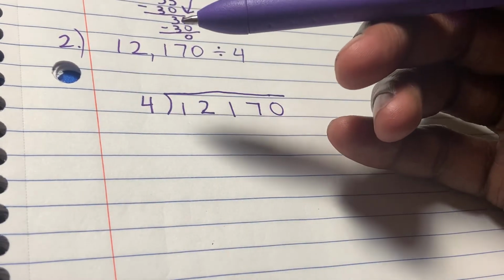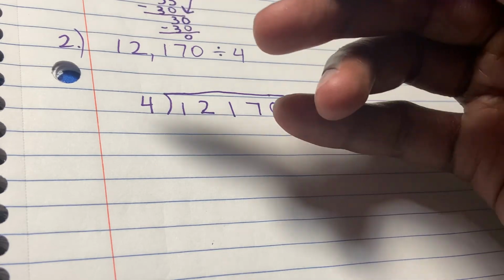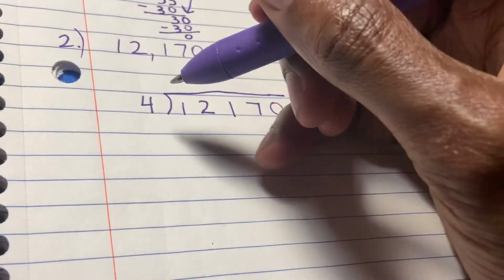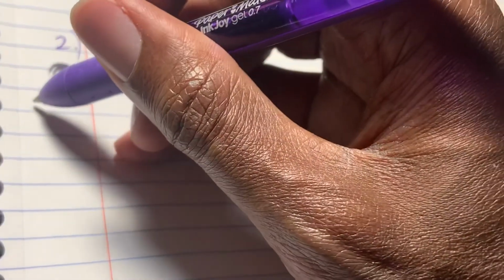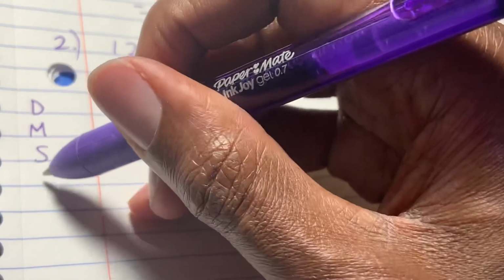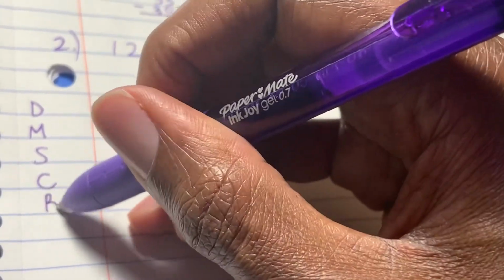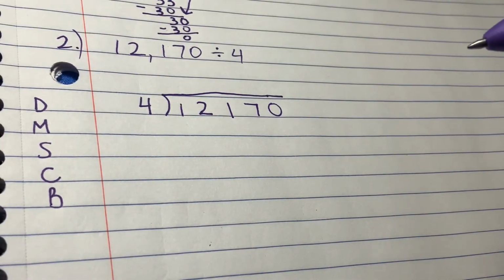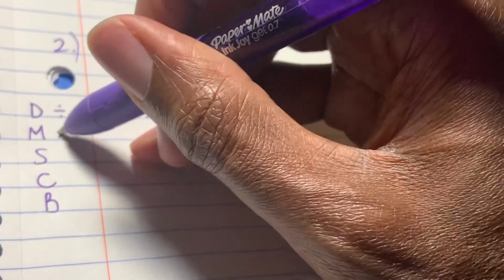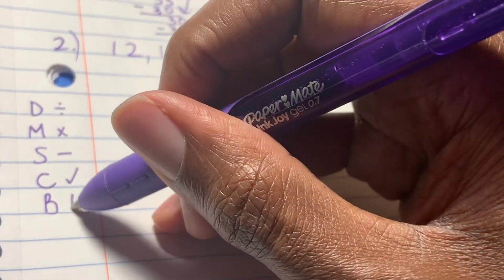What's the memory aid again? Somebody tell me, what's the memory aid? Okay, someone just said, Mr. Barbier, well, the 5 family members, right? What are they? Okay, dad, mom, sister, cousin, brother, right? What does it stand for math-wise? Very good. Divide, multiply, subtract, check, bring down.